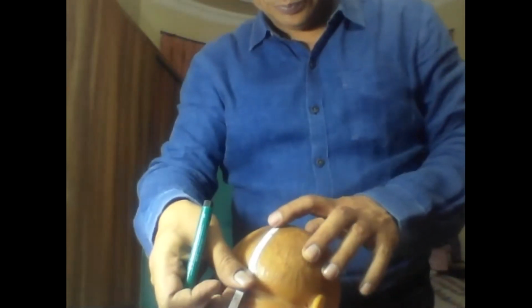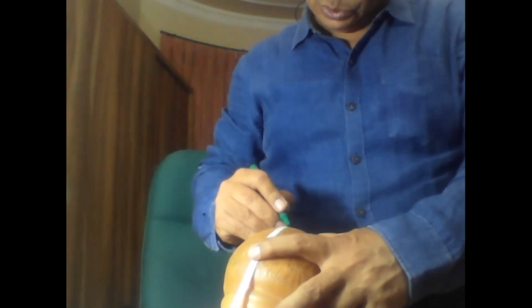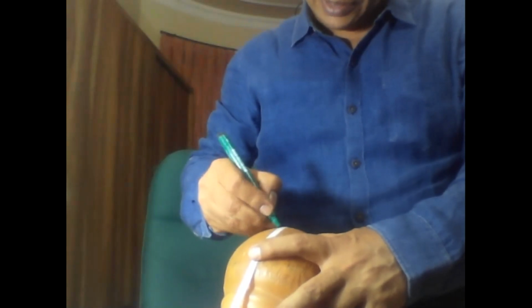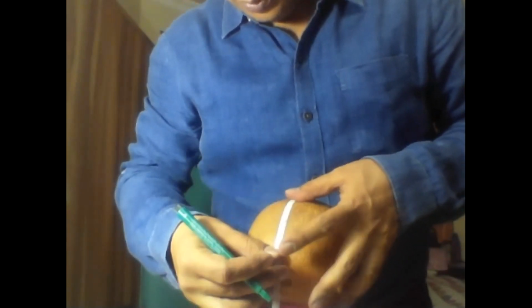We have already found CZ. Now from CZ, move backwards towards your inion, 20% backwards. So 1, 2, 3, 4, 4.8. Moving backwards, this point is PZ. Move backward again 4.8 towards inion.